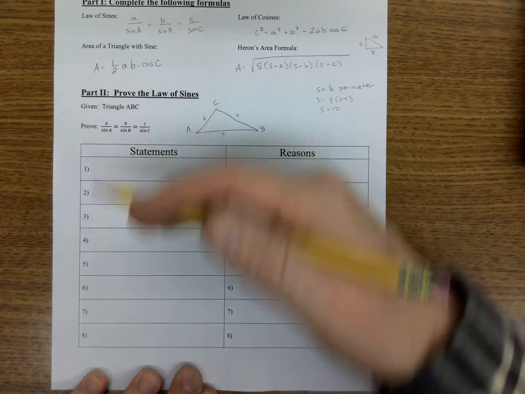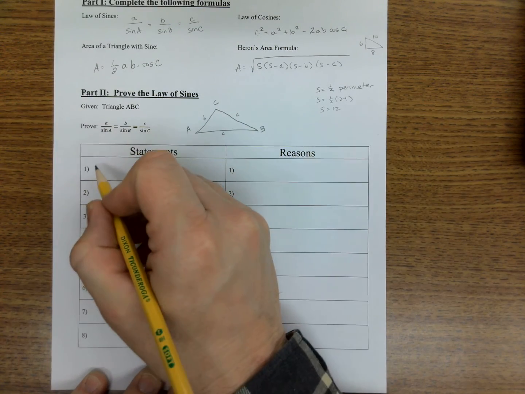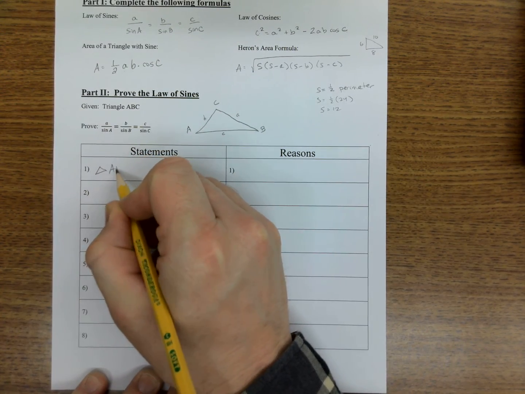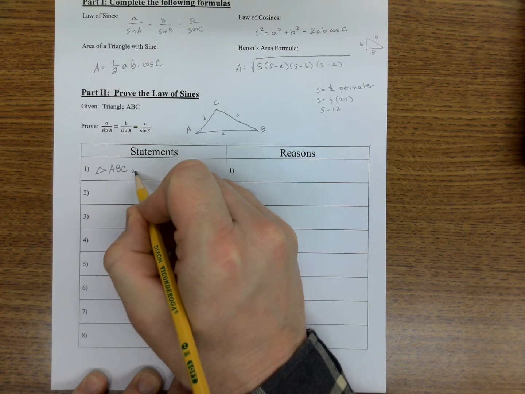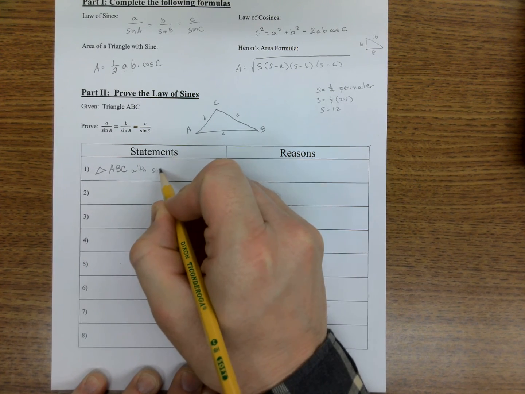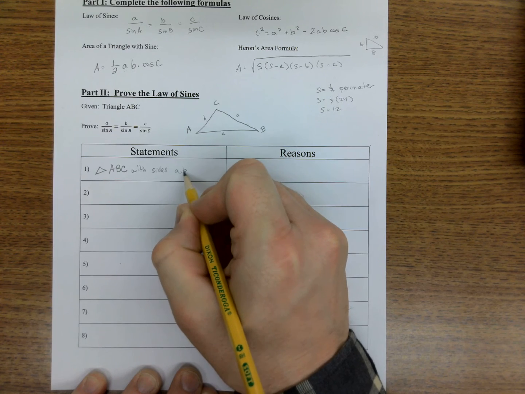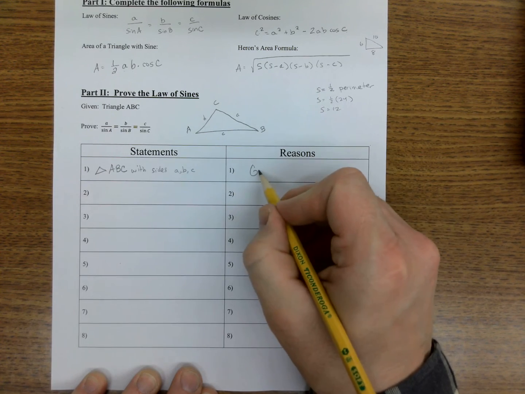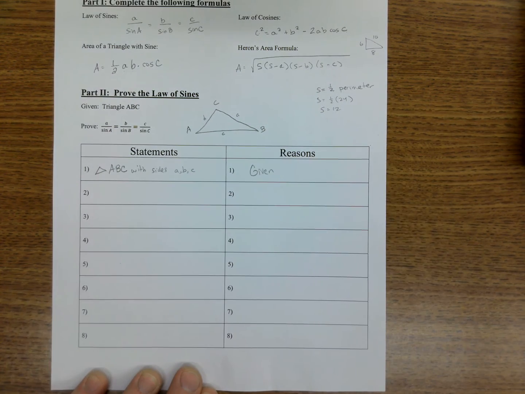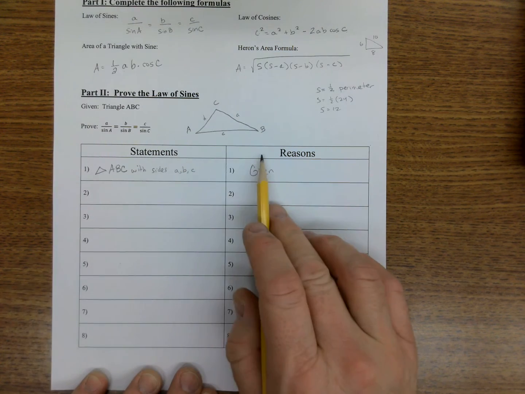So steps, top to bottom. First step we want to do is say that we have triangle ABC with sides A, B, C. And that is given. Right? We have a triangle.